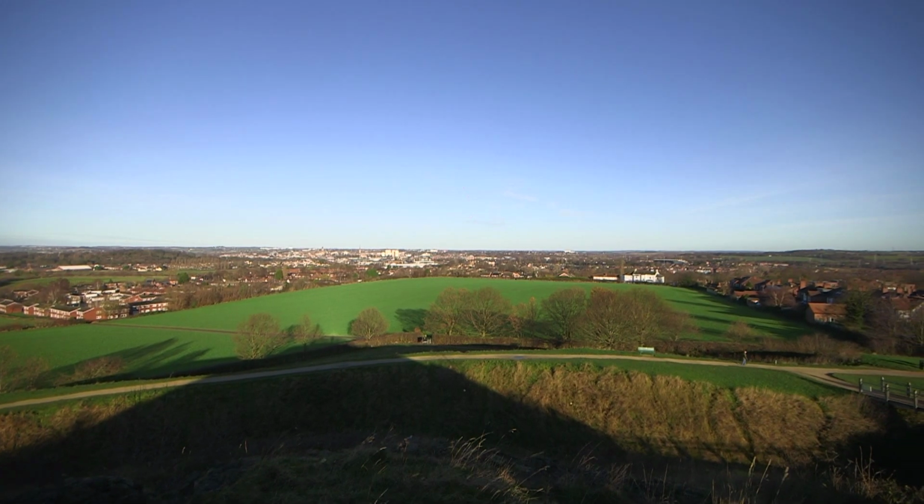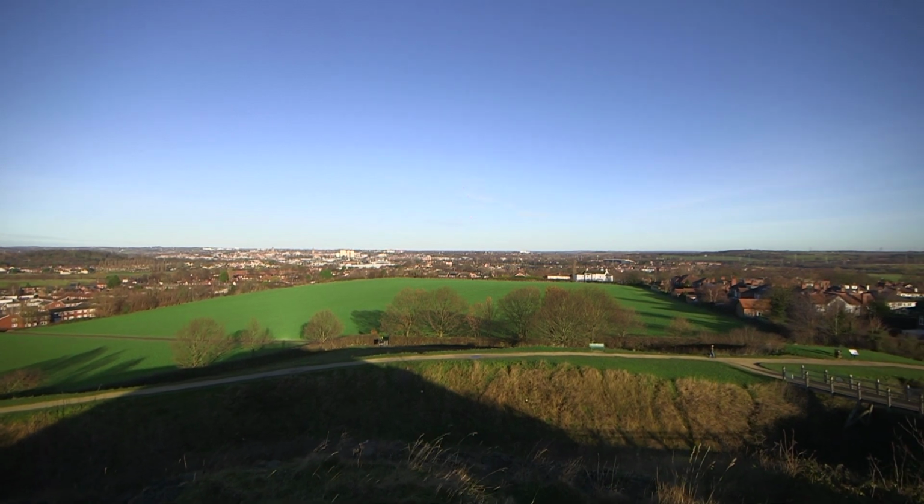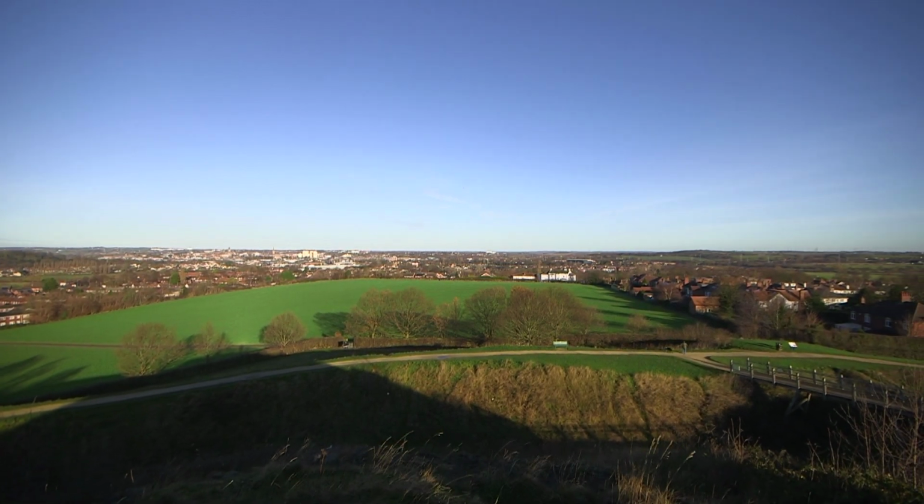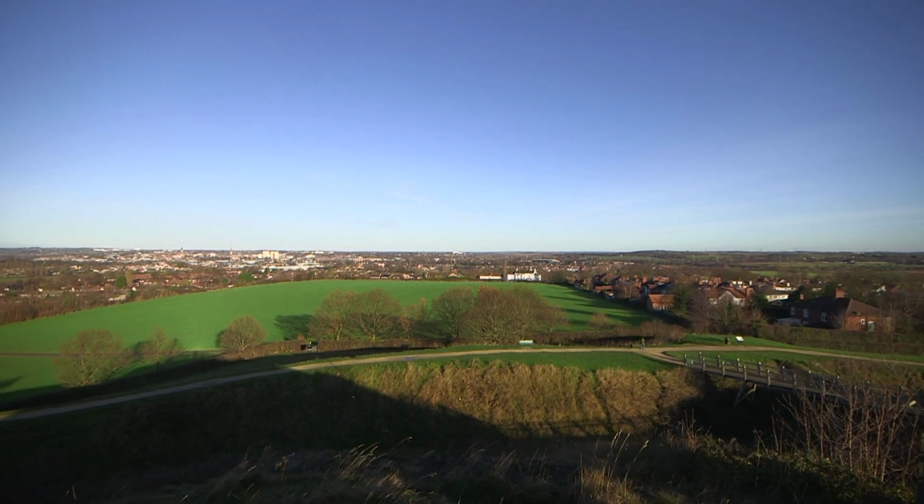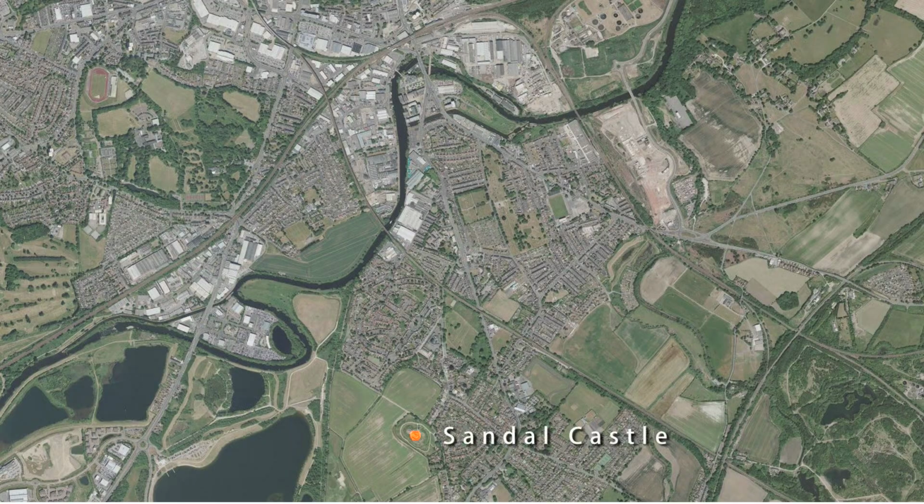So looking from the keep up here at Sandal Castle, you can look down onto Wakefield Green, which is where the battlefield was. Now, the medieval chronicles and historians kind of disagree on the reason as to why Richard, Duke of York, decided to leave the safety of Sandal Castle, march his troops down Many Gates Lane, and take on the Lancastrian army in Wakefield Green down below us here. The Lancastrian army numbered about 15,000 from what we can tell, whereas the Yorkist army was between 8,000 and 9,000 men.